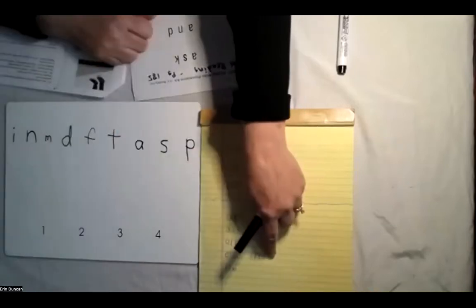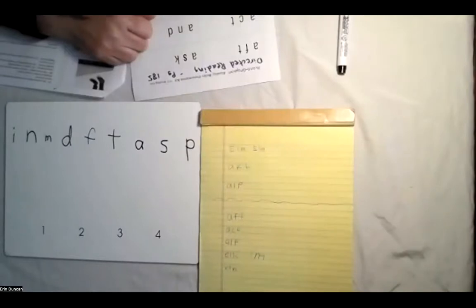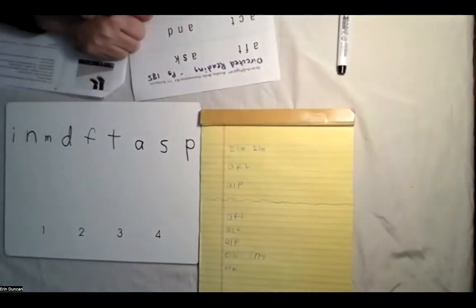Great. And what do you hear last in imp? Now pretend you don't know. Oh. Do you know what to write for p? No, I don't. Oh, okay.